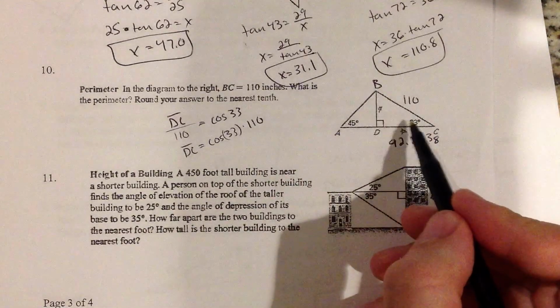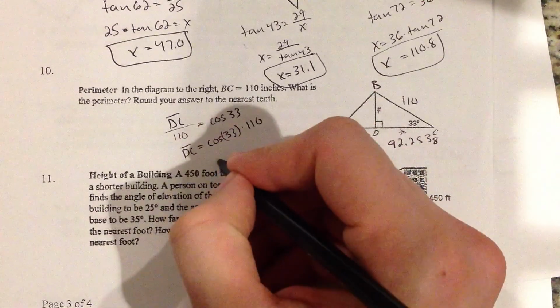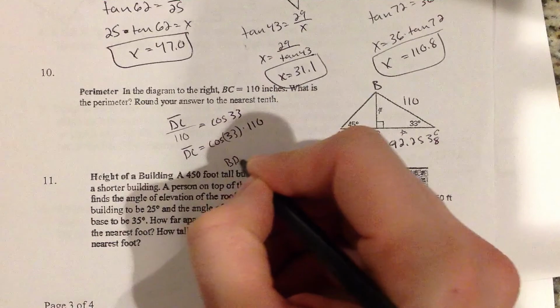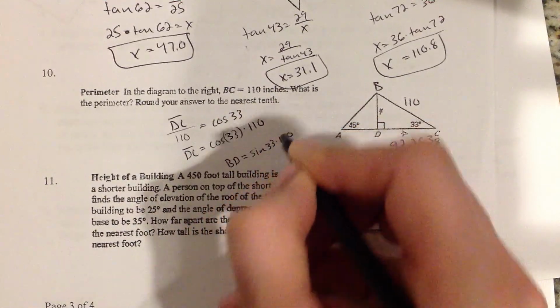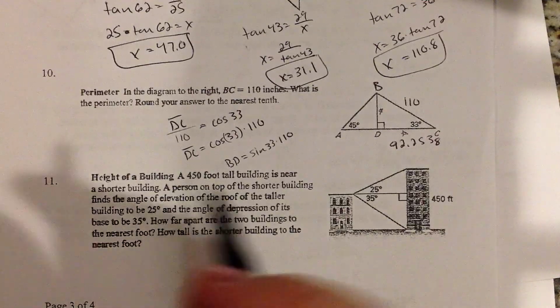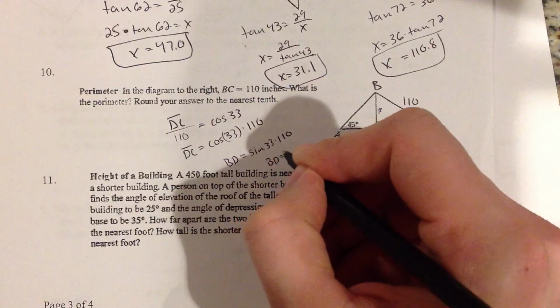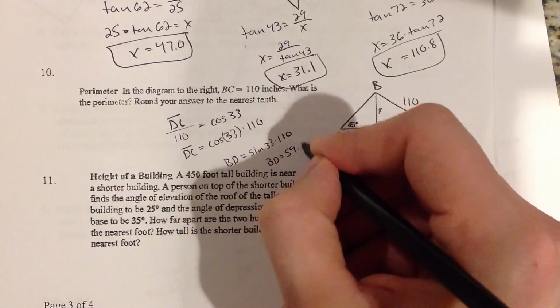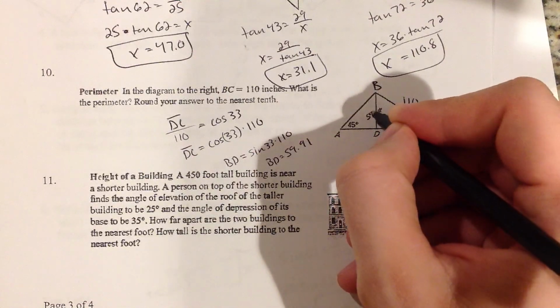And then I need this side over here. That's going to be sine, and I'm just going to write it in. So BD is going to be, this time, the sine of 33 times 110. So I'm going to take 33, sine that, and multiply that by 110. And that's going to make BD equal to 59.901, so that's 59.9.